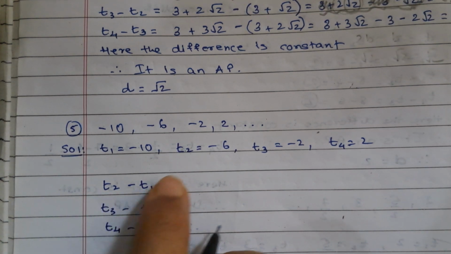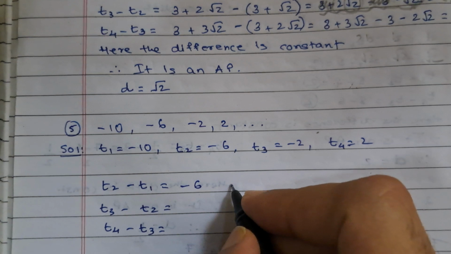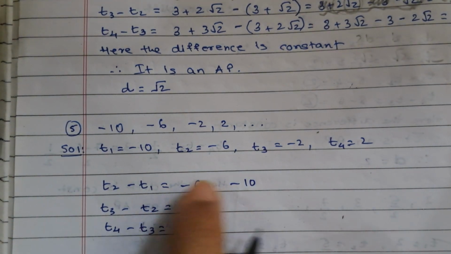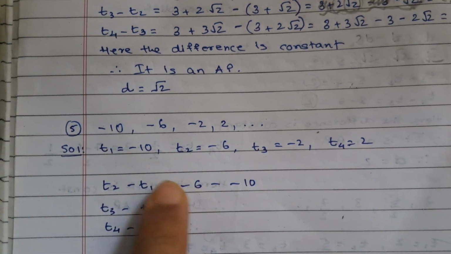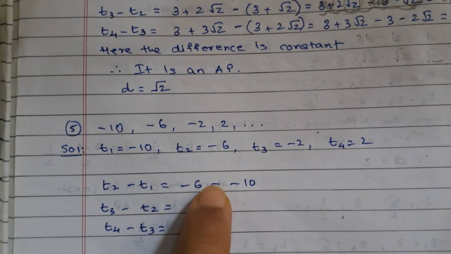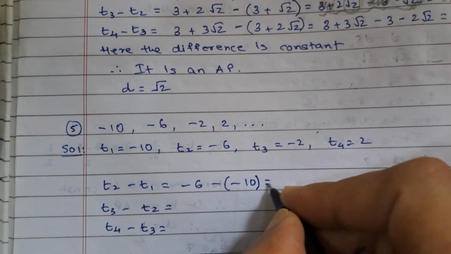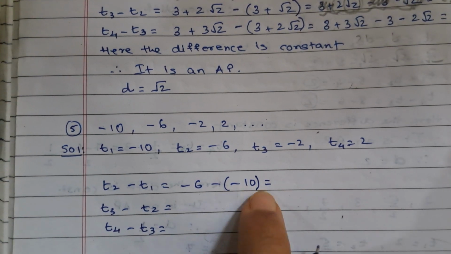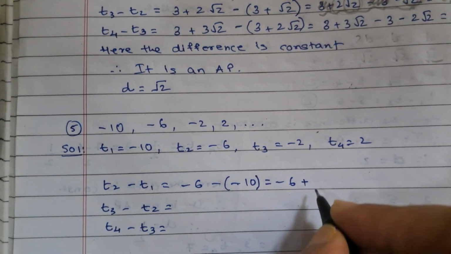t2 minus t1, t2 means it is minus 6, t1 is minus 10. Then what I need to do with these two numbers, I need to do a subtraction, isn't it? So if you see the way that I have written, first I wrote t2, then I wrote t1, then I added a subtraction sign in between. Now I see two subtraction signs one after the other, so I will put a bracket over here. So obviously the next step will be to open up the bracket. So when I open up the bracket, what will happen? Minus minus will become plus and 10.